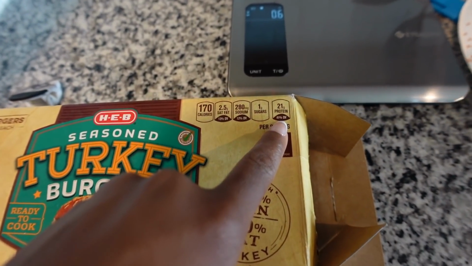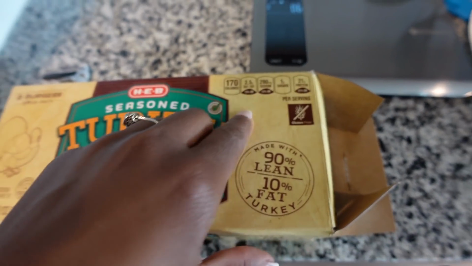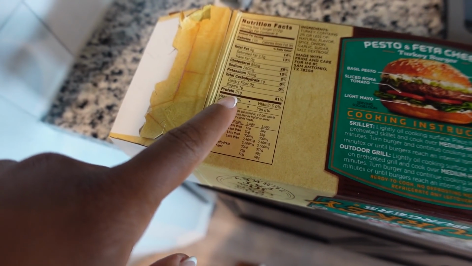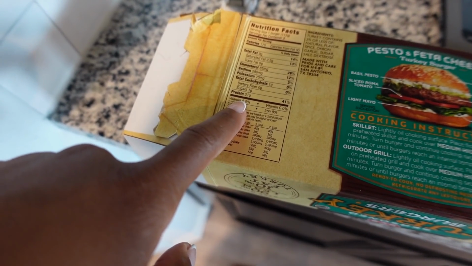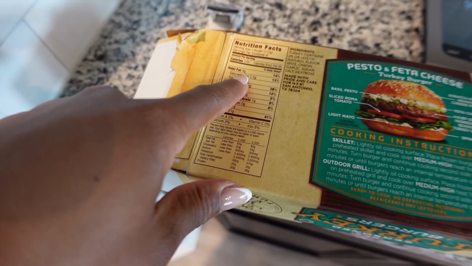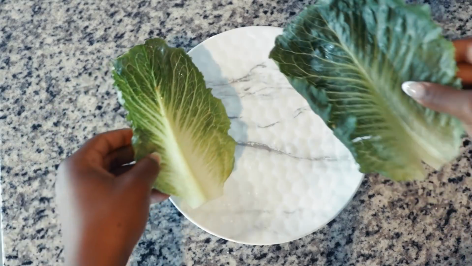21 grams of protein, 1 gram of sugar. This is sodium, 170 calories. It has 8 burgers in here, and I'm going to be eating 2 of these. So I'll get about 42 grams of protein, 2 grams of carbs, about 18 grams of fat. So not too shabby.